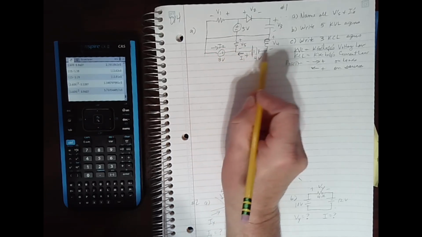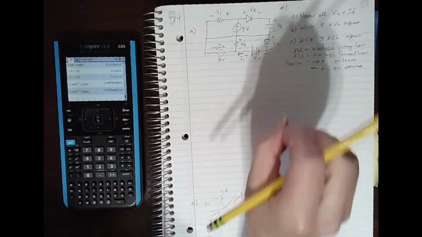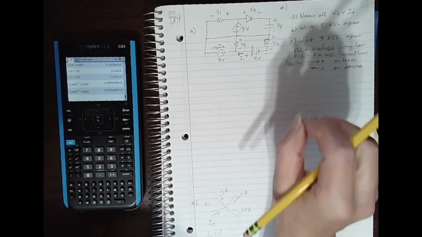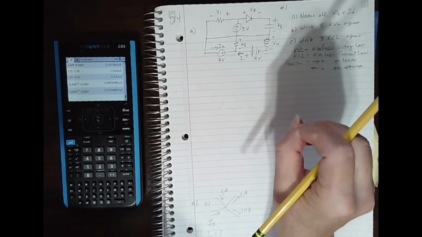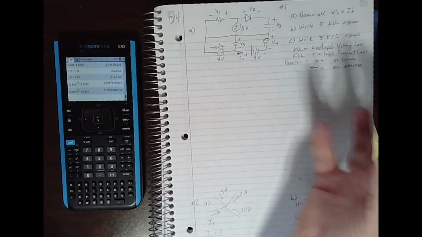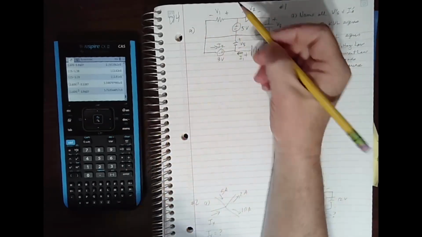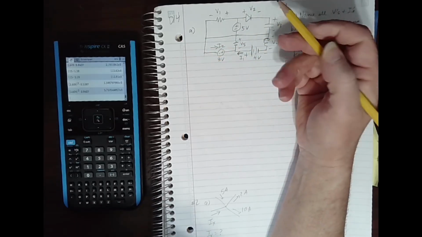I kind of drew it going into the minus, but if we continue on, remember current goes through things, so the current would be coming out the minus. Think of the plus part of any device as its energy place, or wherever we're studying it. If current comes out of the plus, that thing is adding energy into the system. If current goes into the plus, that thing is sucking energy out of the system.